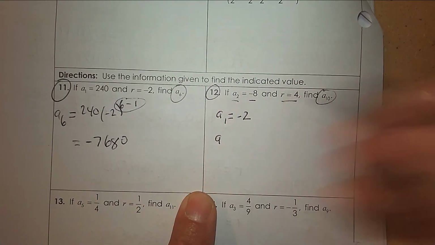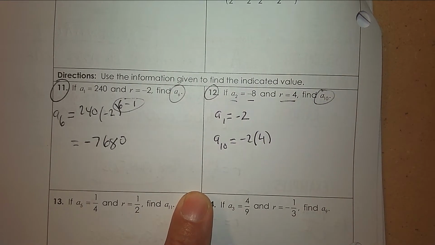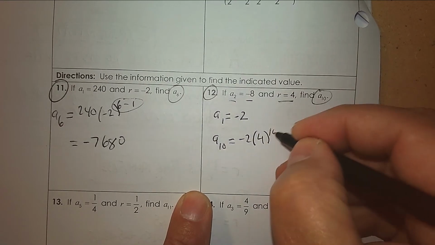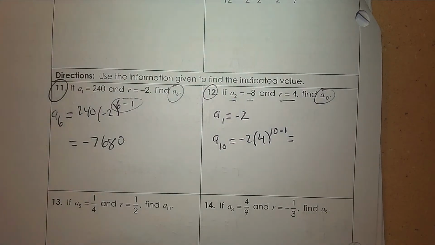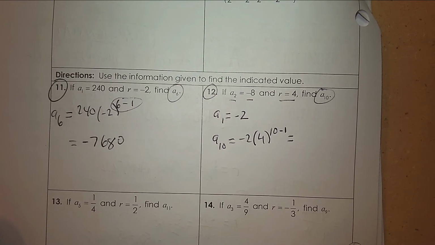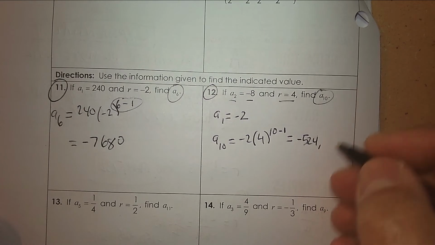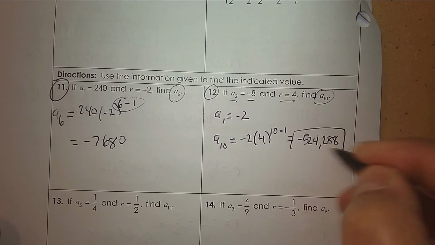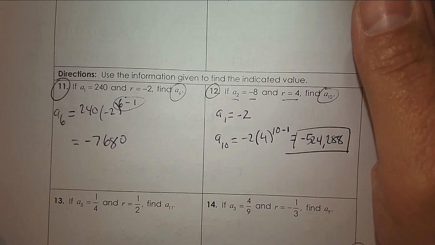So if I want to find the 10th term, I start with -2. The common ratio is 4, and then the exponent is 10 subtract 1. Use your calculator. And you get the answer -524,288. Let's look down at number 15.